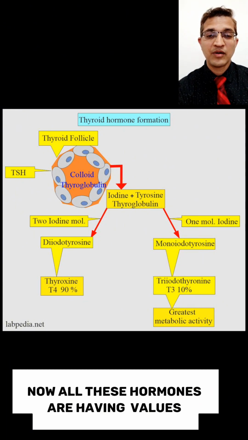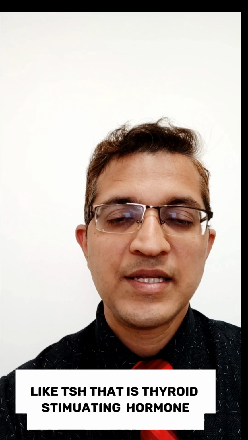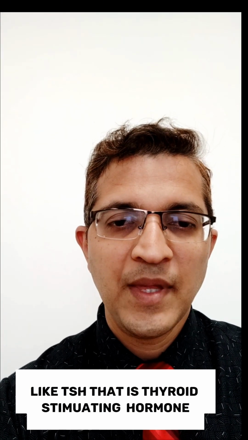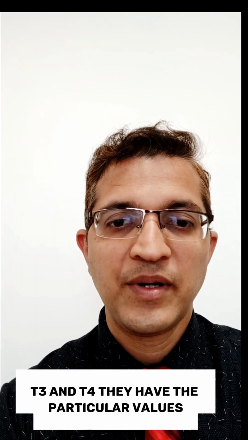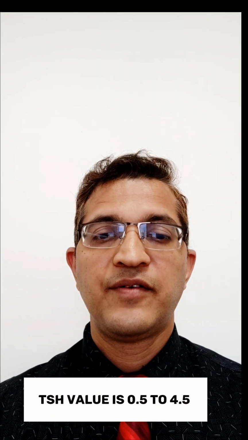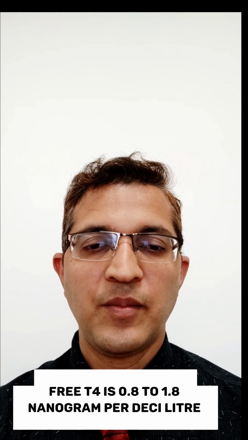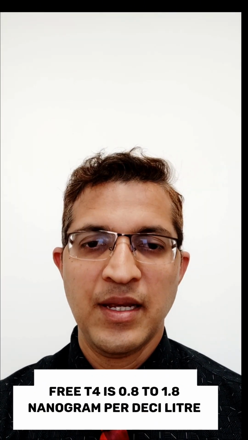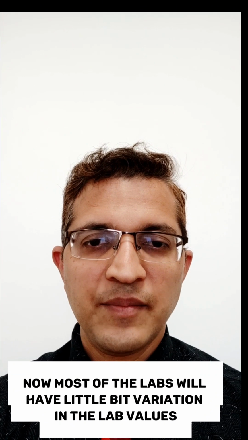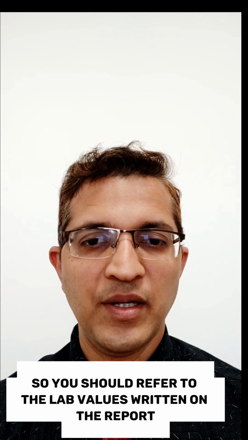Now all these hormones have values when we do the blood investigations. Like TSH, that is thyroid stimulating hormone, T3 and T4, they have particular values. TSH value is 0.5 to 4.5. Free T4 is 0.8 to 1.8 nanogram per deciliter. Now most of the labs will have a little bit of variation in the lab values, so you should refer to the lab values written on the report.